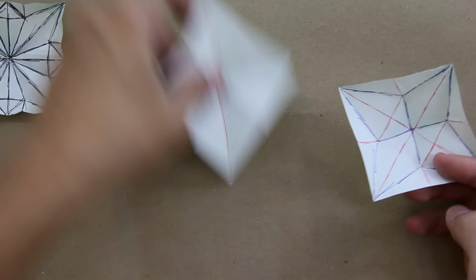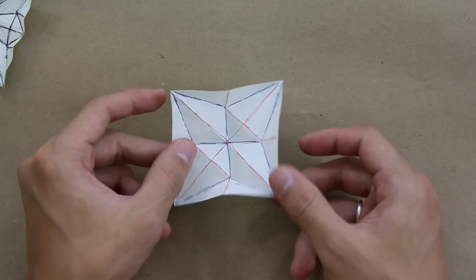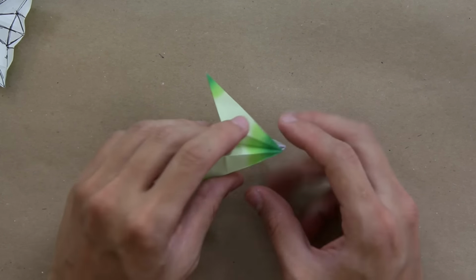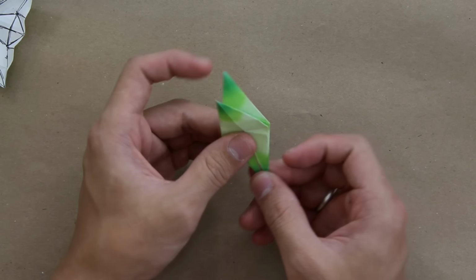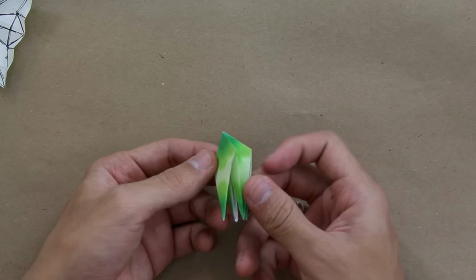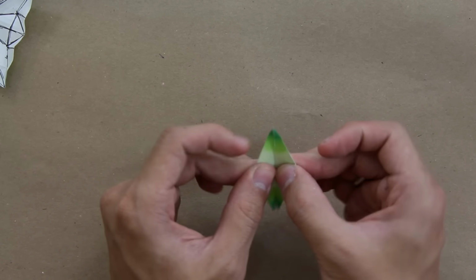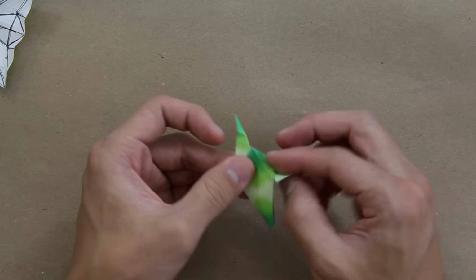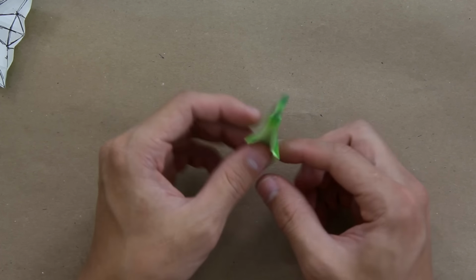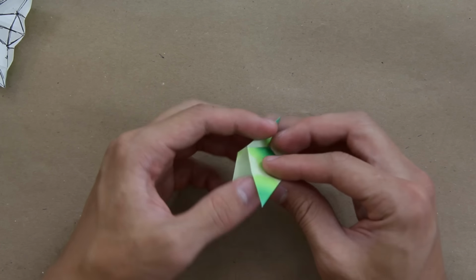So for example, this base here, this is the tsuru base, right? Most of the times it's going to be folded like this, or maybe like this. Okay, you have some variations, but most of the times it's going to be something really close to this. Okay, most of the time it's going to be the bird base.